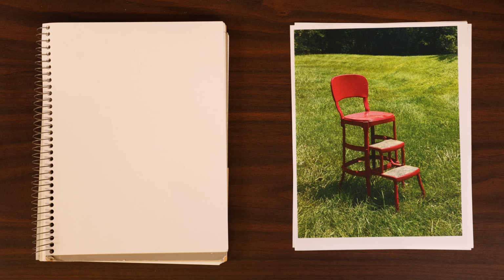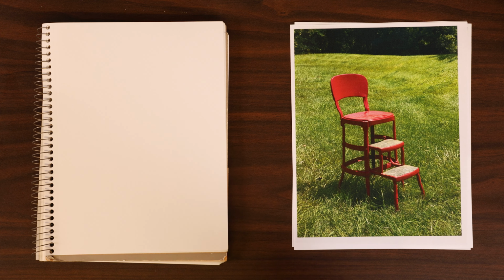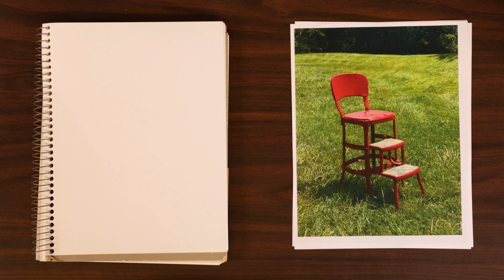Hello everyone, welcome back. In this video we're going to talk about abstracting shapes and negative space. And we're going to use this picture of this step stool that you can find in the course shell.